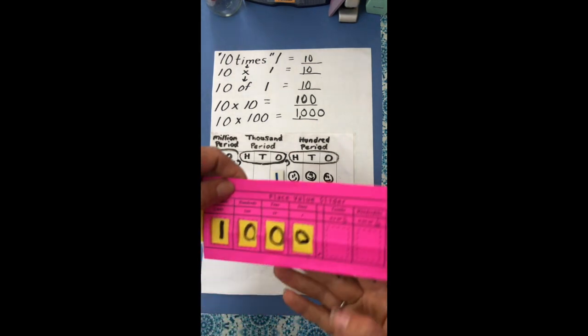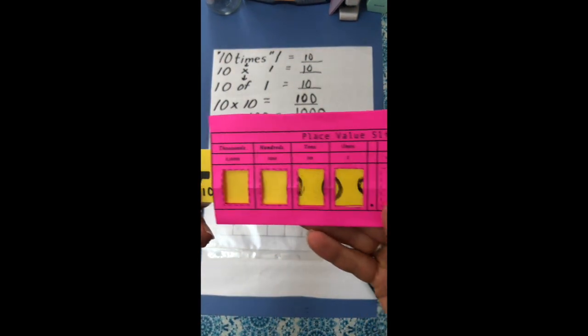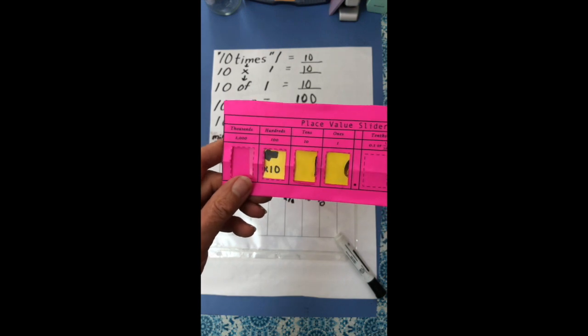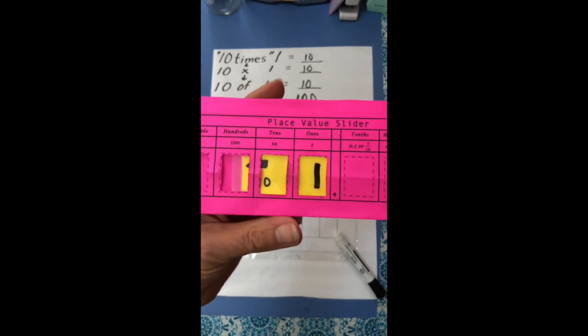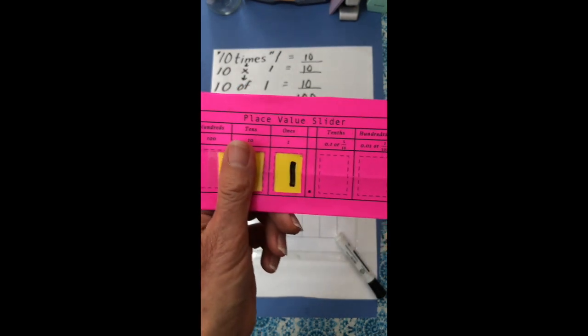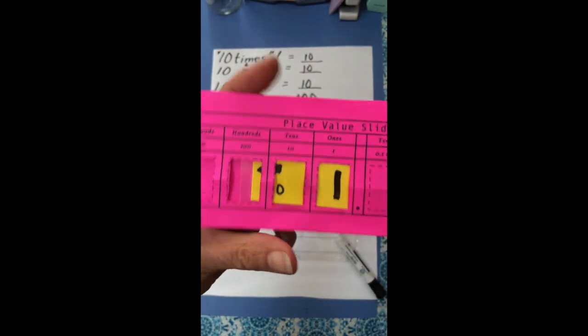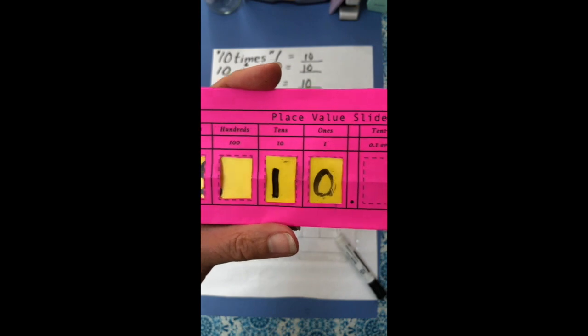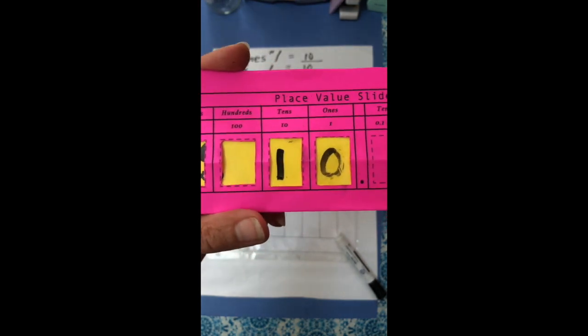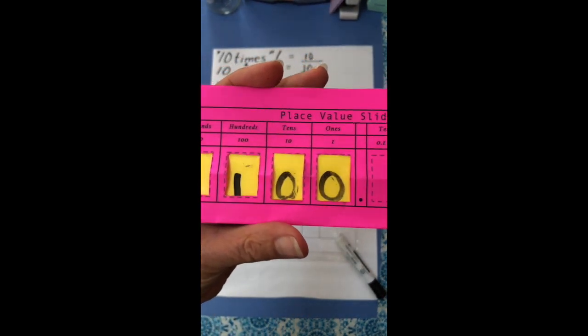So this is the slider, and it says, let's say I started at 1 like I did on the place value chart, and I times that by 10. So I'd have to go over this line here. So I'm going to go over that line, times 10. Ooh, it's 10. How about what is 10 times 10? I'm going to slide it over that direction. 10 times 10 is 100.